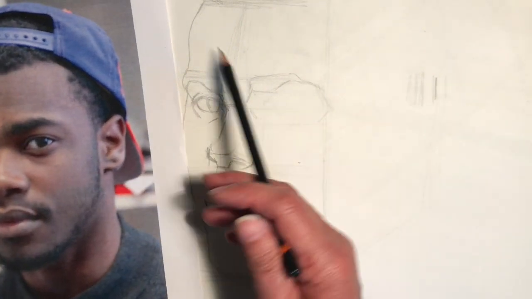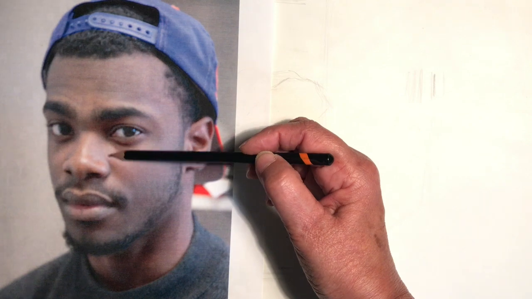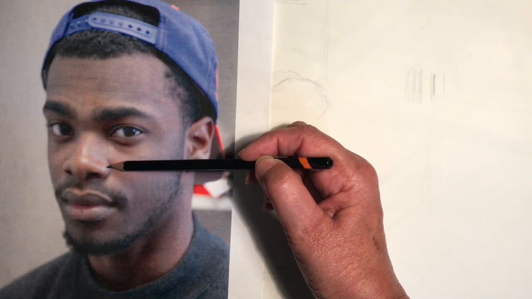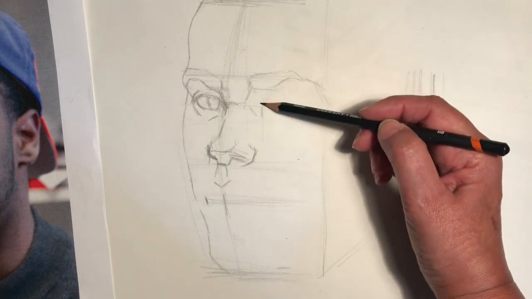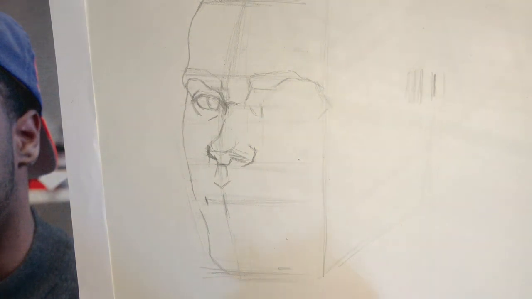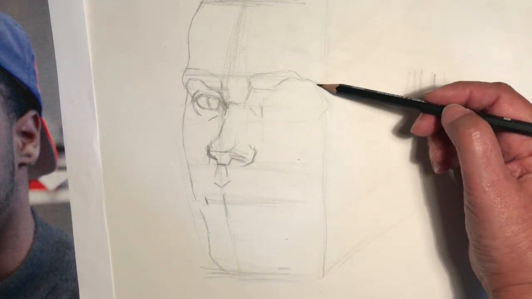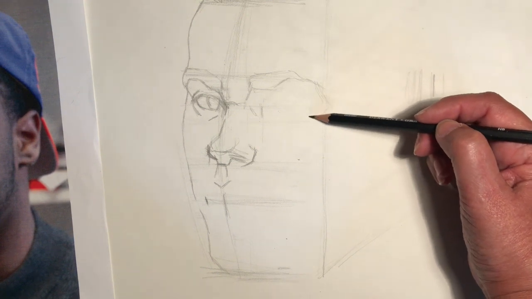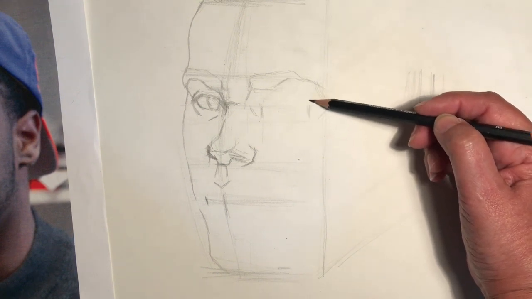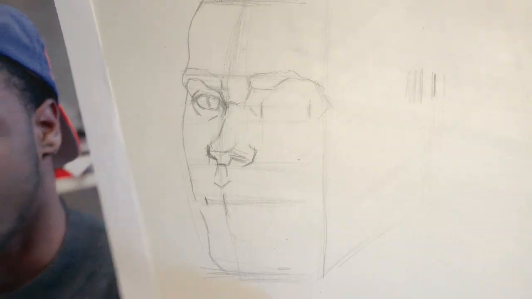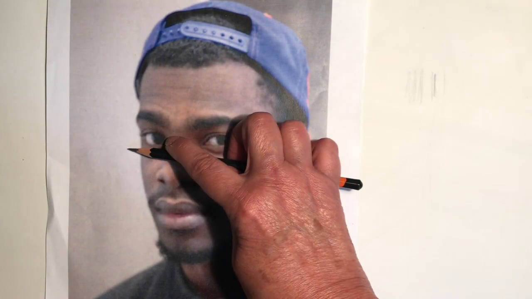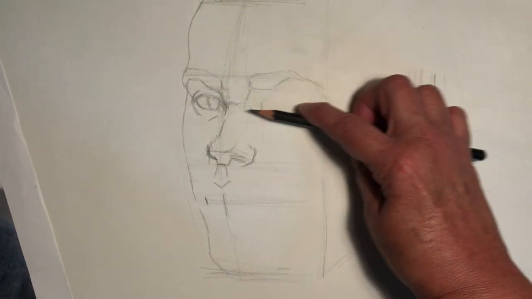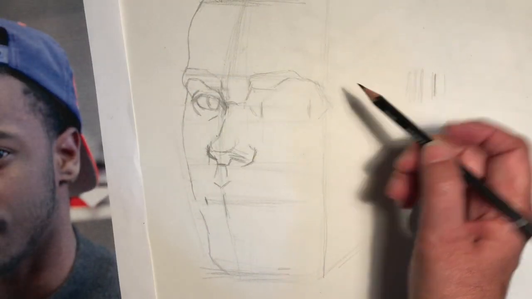Now the next thing I'm going to do in looking at my picture is try to place this eye, and it's in connection with this nostril. I'm looking at this, and I want to get the width of the eye, and I'm going to measure. Okay.